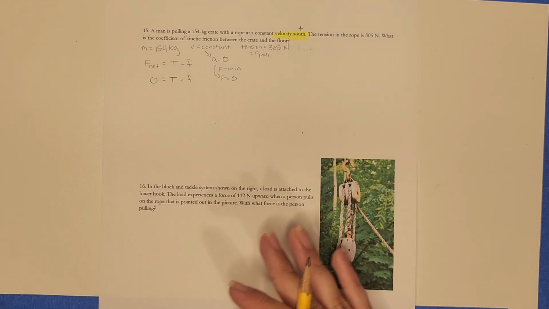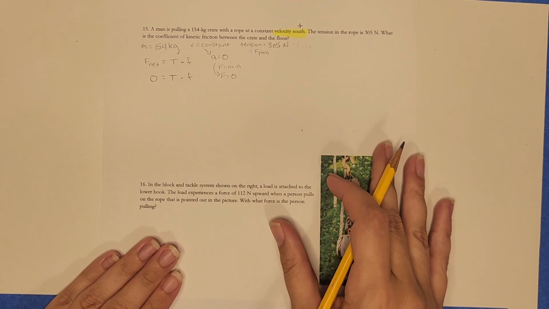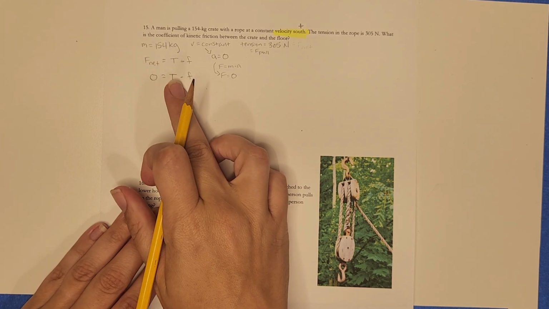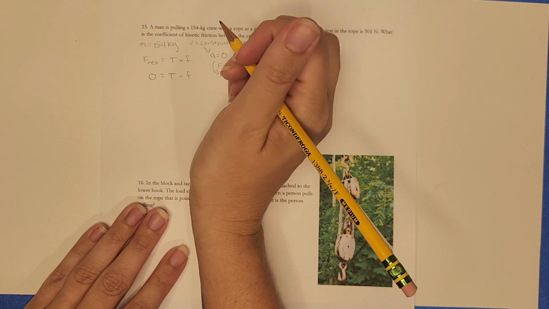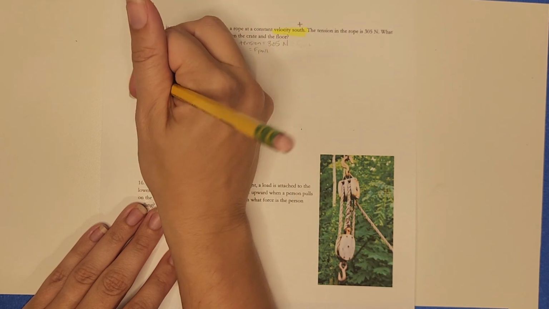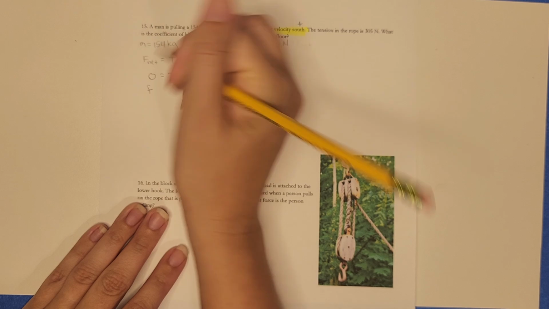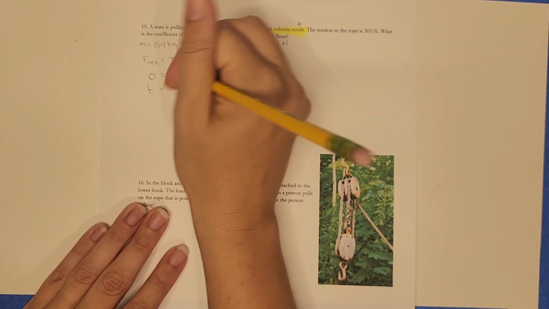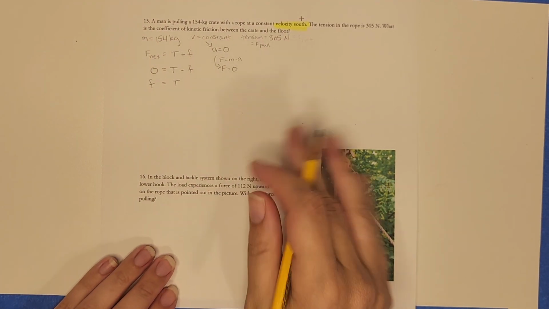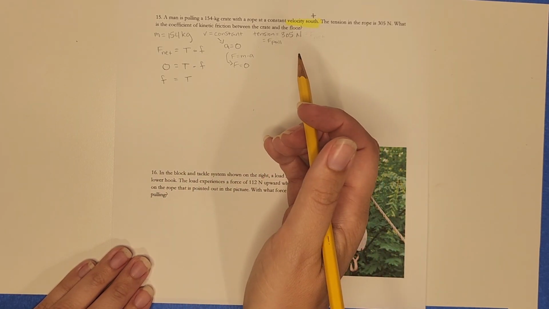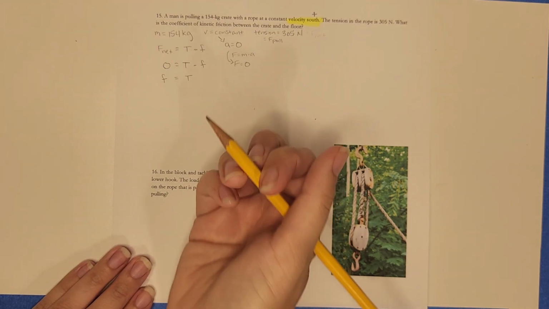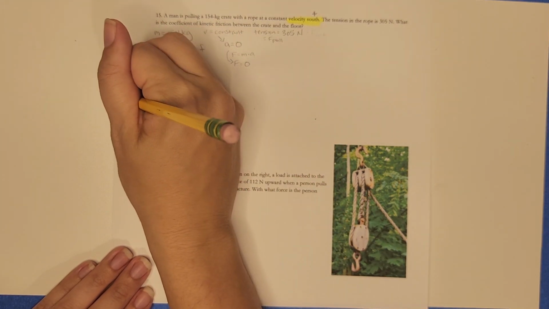Okay, so now we're really going somewhere, right? We know we have everything we need. So I'm going to go ahead and move this over. I'm going to put this here. So force due to friction equals T. And let's go ahead and plug everything in.